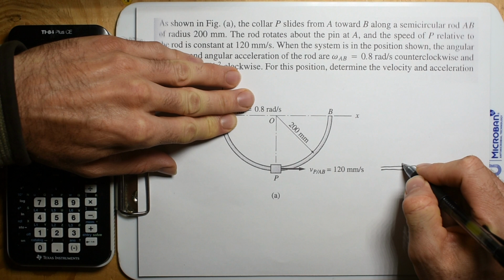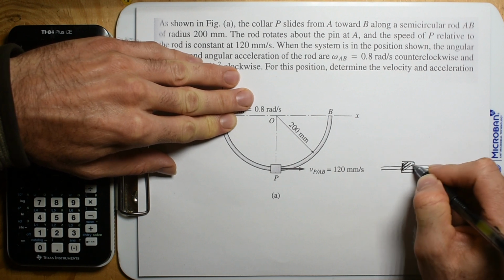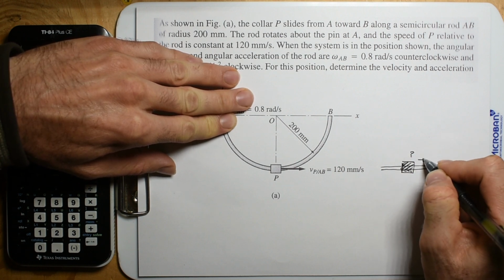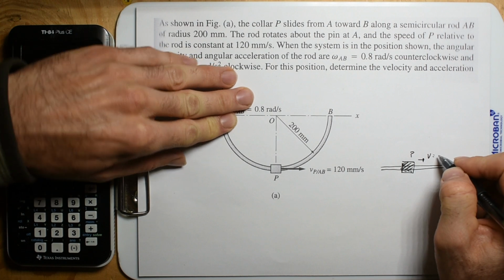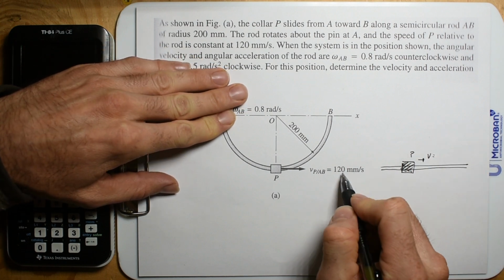Instead of this curve shape, let's just make this a straight line. Okay, hell yeah. So now we're getting somewhere. And we have this slider P. And guess what? It's got a velocity of, no one knows what this is.